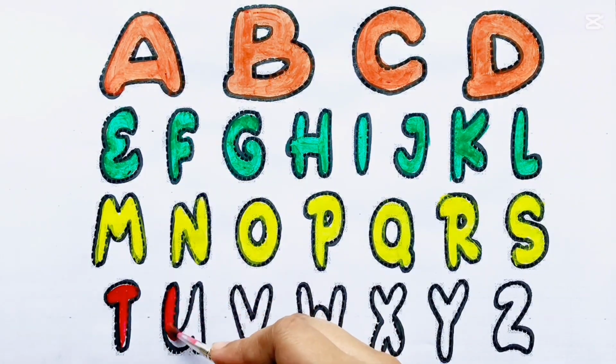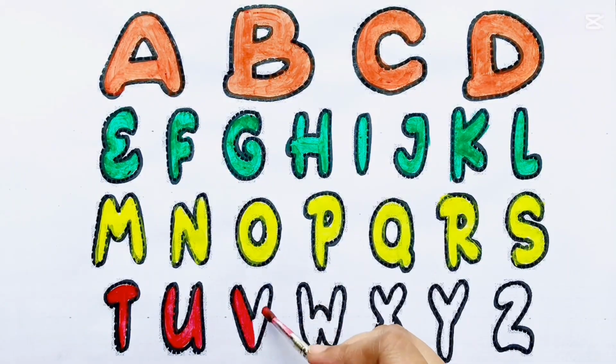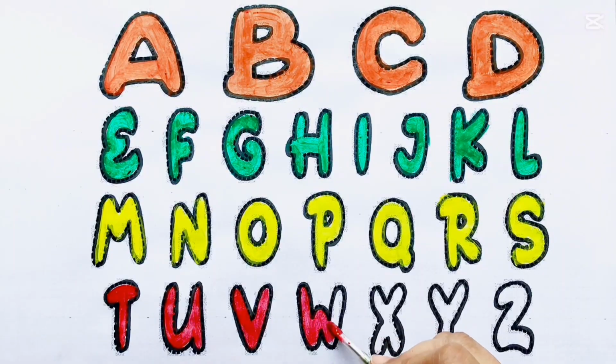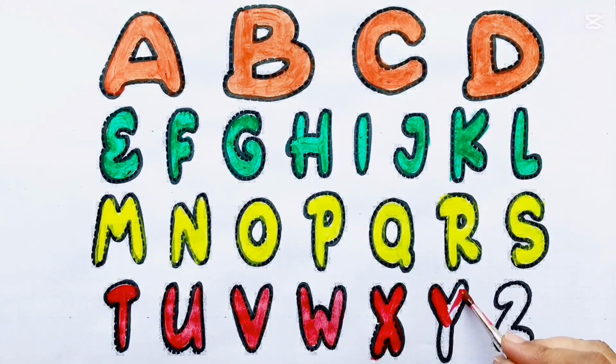Red color. T for train. U for unicorn. V for vase. W for watermelon. X for X-ray. Y for yogurt. And Z for zebra.